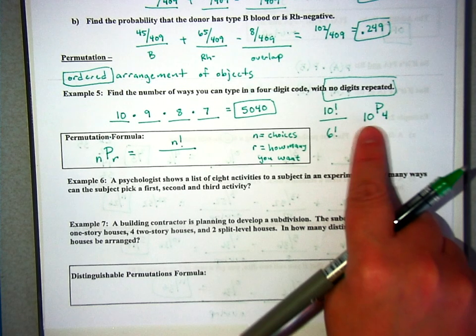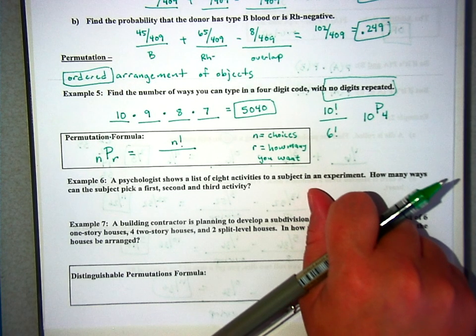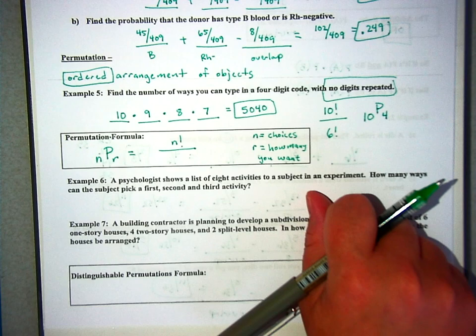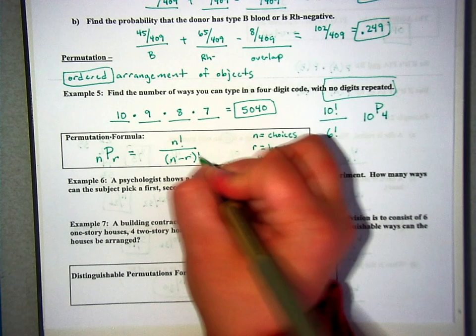What's the relationship between 10, 4, and 6? These are choices. You want 4. Yep. 6 is leftover. But what do you mean by leftover? You're missing a really basic word, the opposite. What's that word? Subtraction? Yeah. So this is n minus r factorial.